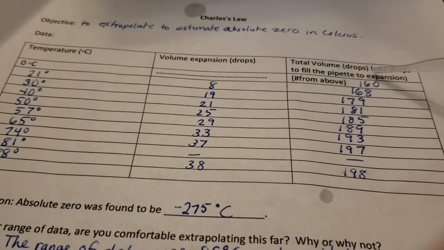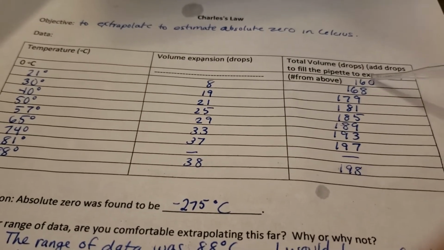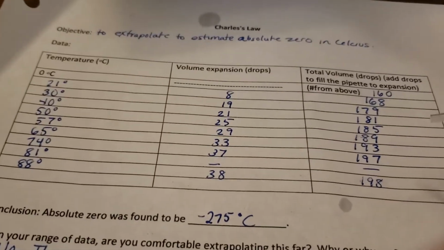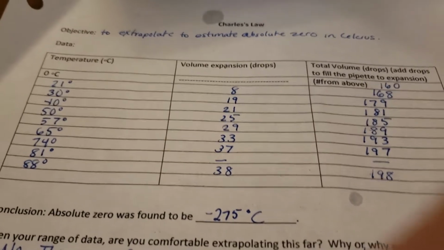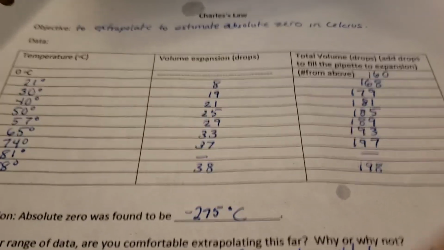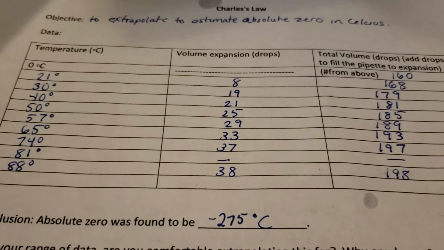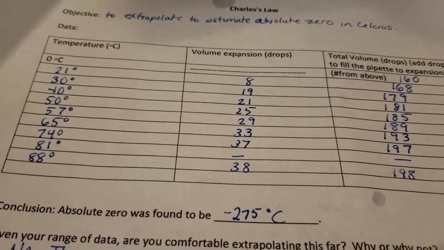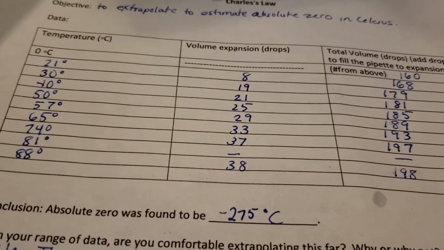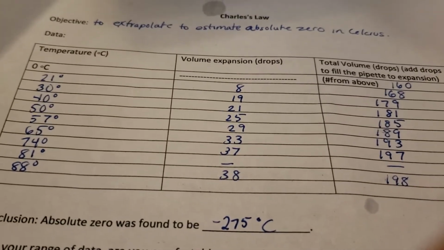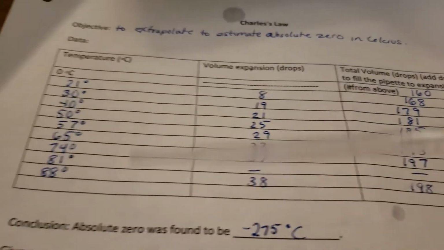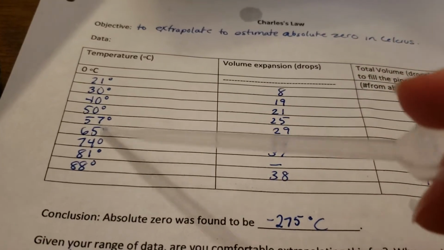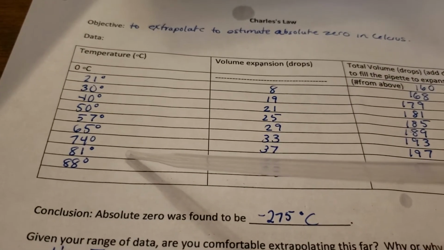So we can see here the data that you're going to need to graph. When you make the graph, and I'll attach a copy of my graph so you have an example, you can do it on your calculator, you can draw it by hand on graph paper. You want to leave room to be able to extrapolate down to absolute zero. So you're going to graph the temperature on the x-axis.